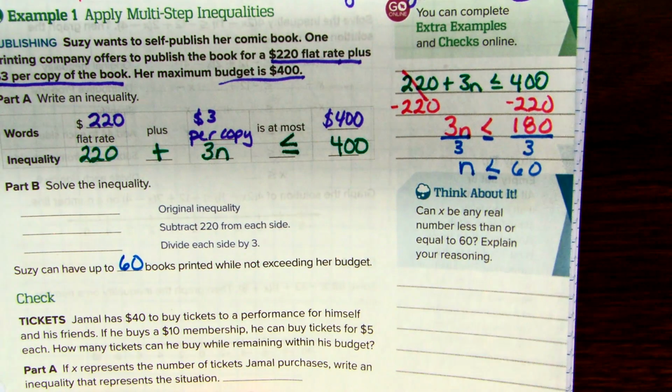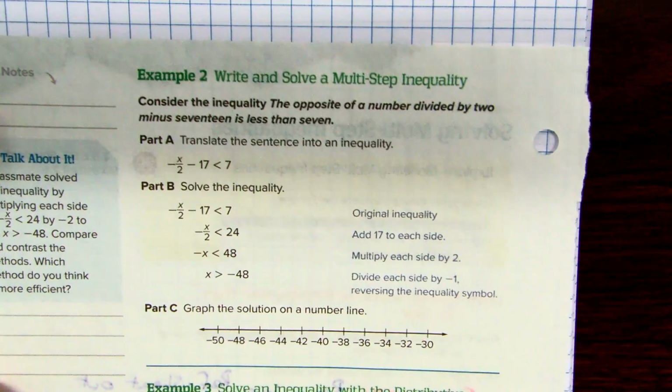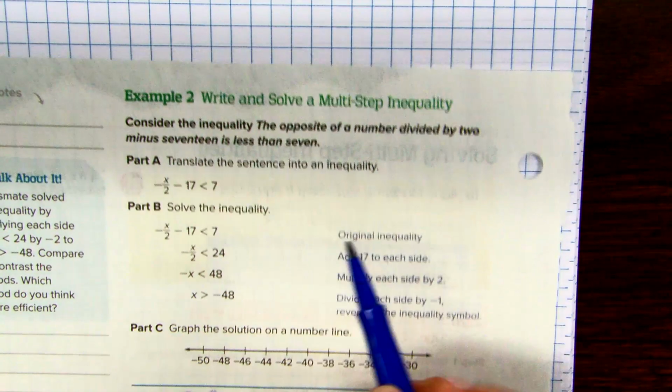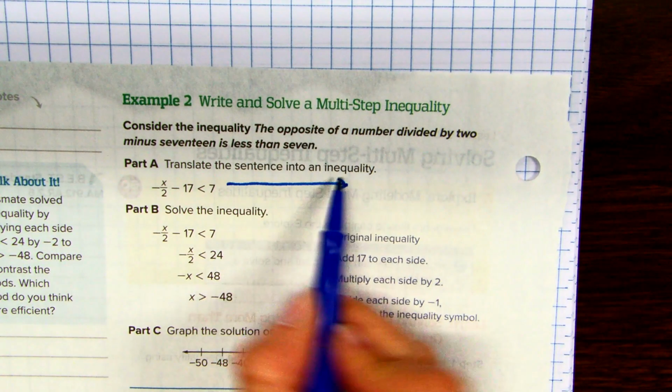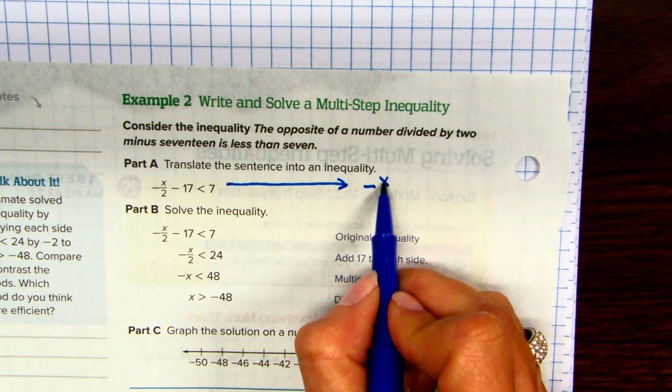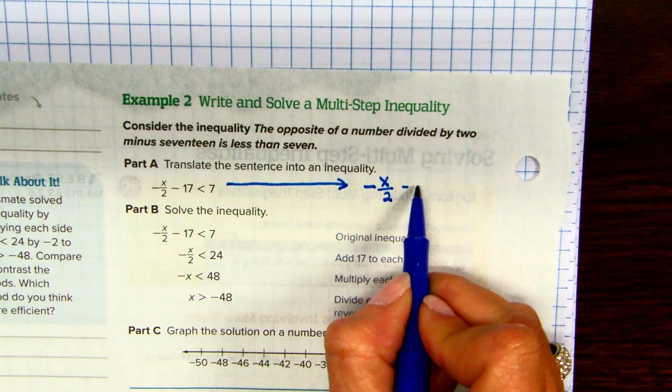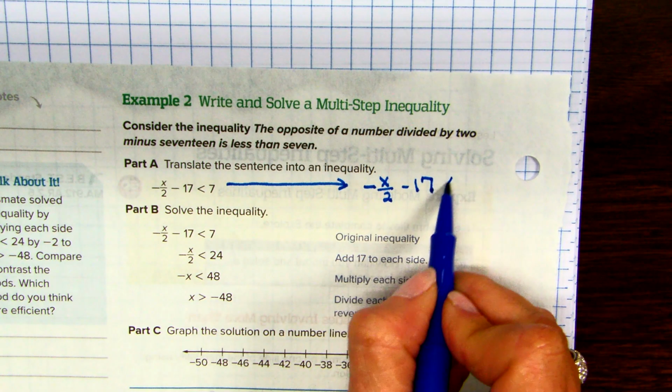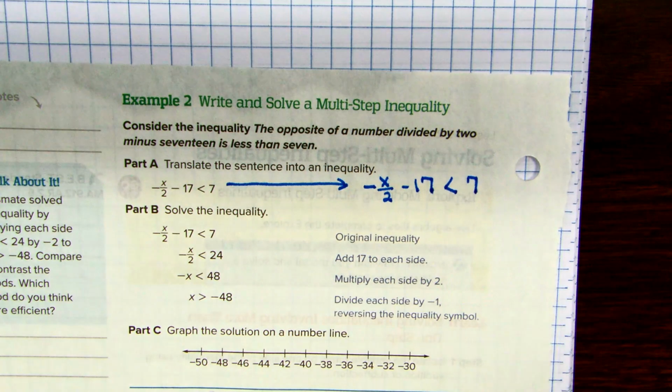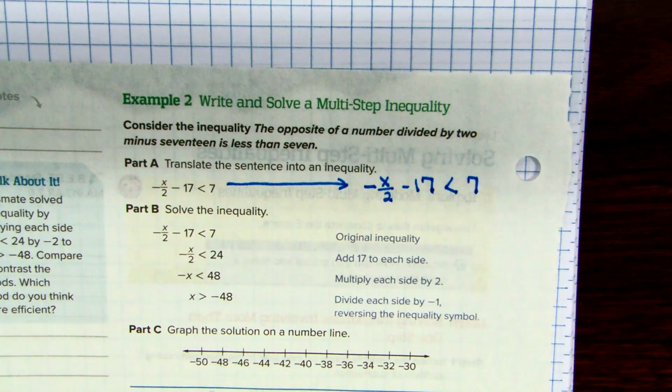I gave you one word problem in the homework, and I'm going to do it with you, so it'll be okay. Let's get to the next example. Example 2. Please just take a second. I'll wait for you to rewrite it right over there off to the side.